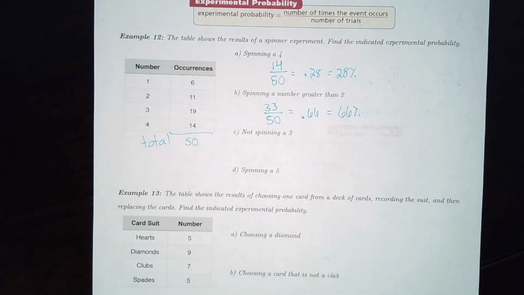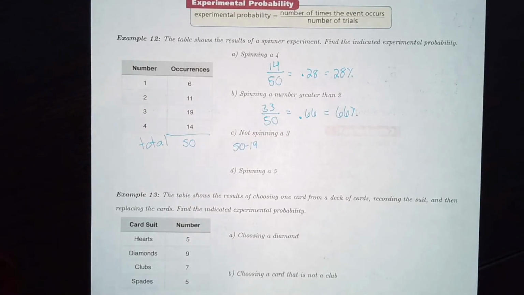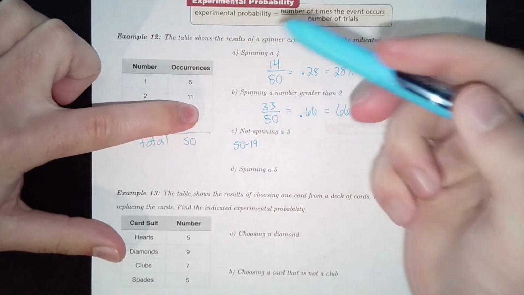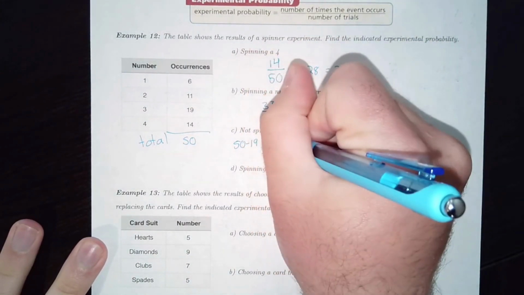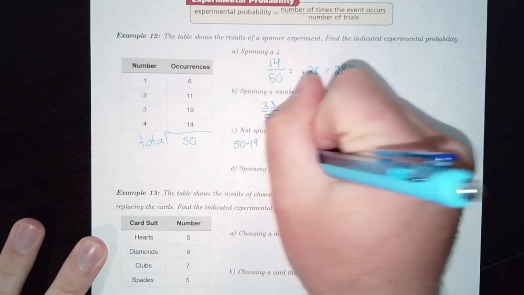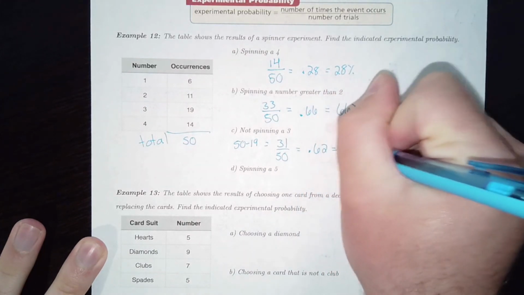Okay. What about the probability of spinning not a 3? Well, the easiest way to do that is take your total and simply subtract the 19. Because I have all the information, you could also simply add the 6, the 14, and the 11. Either way, I'm going to end up with 31 out of my total of 50, which is 0.62, or 62%.